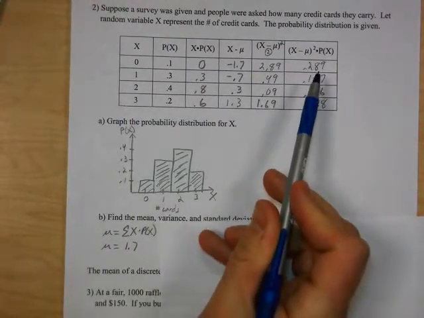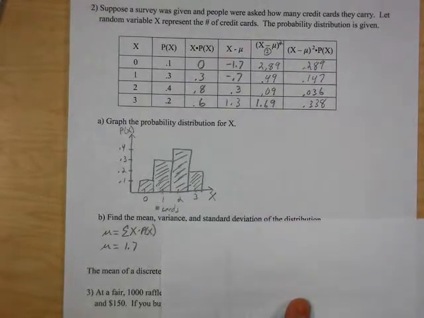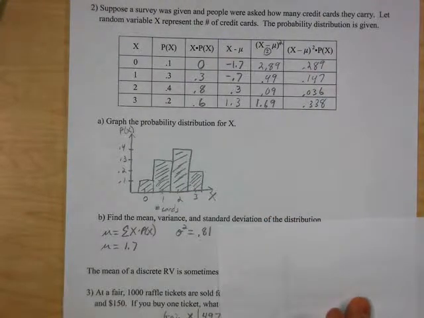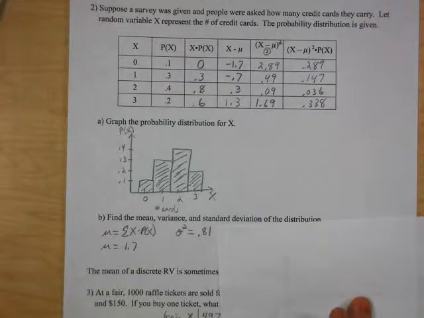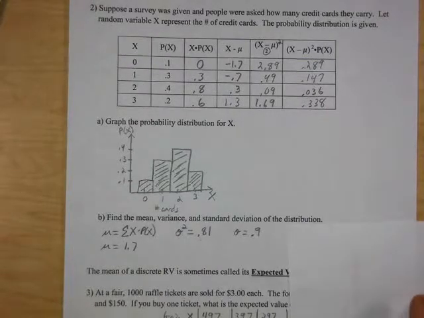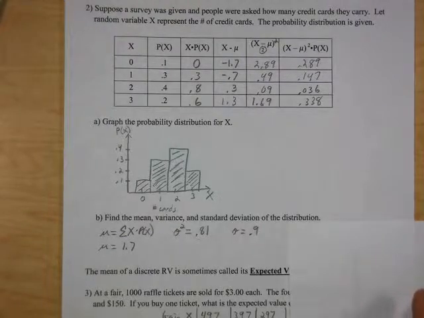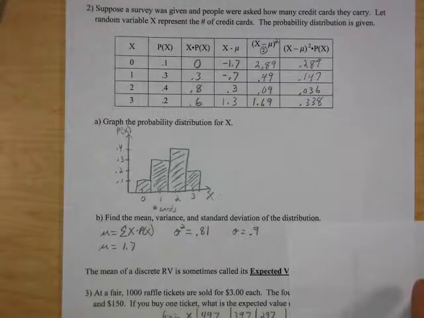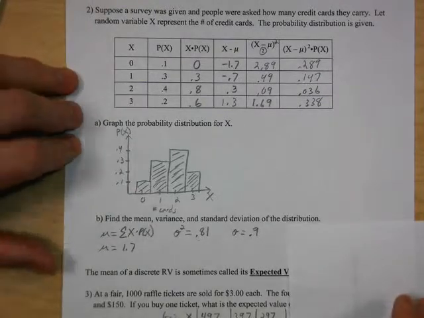The variance will be the sum of this last column. So add 0.289, 0.147, and so on. Add those up and you get 0.81. Okay, so that's sigma squared, which is the variance. And then square root of that, 0.9. Okay, so the standard deviation, sigma, is 0.9. Okay, so hopefully that isn't too crazy.